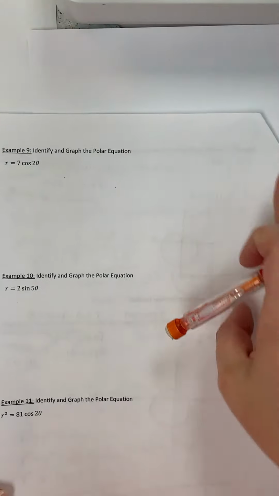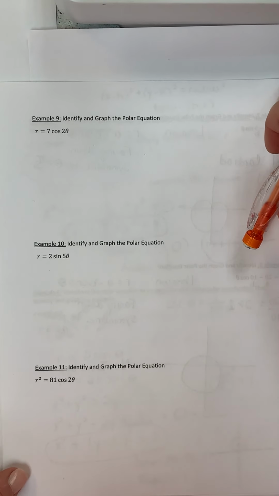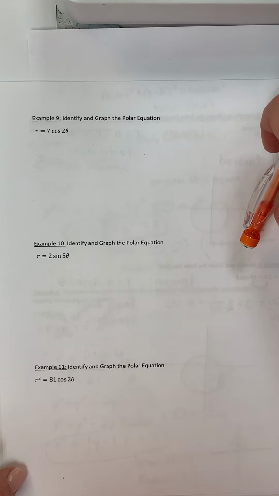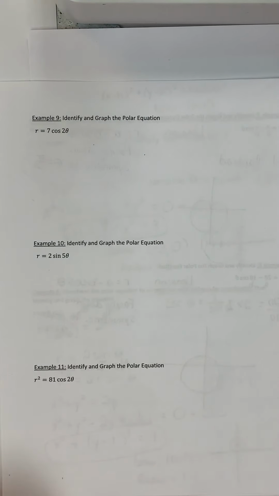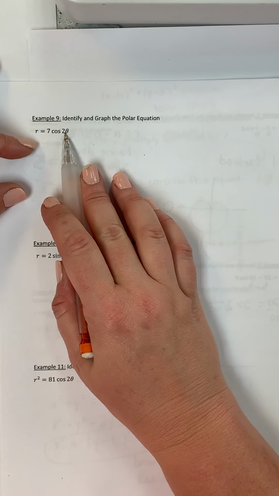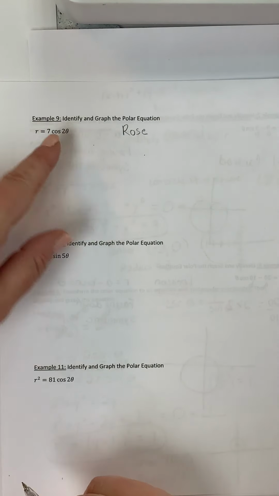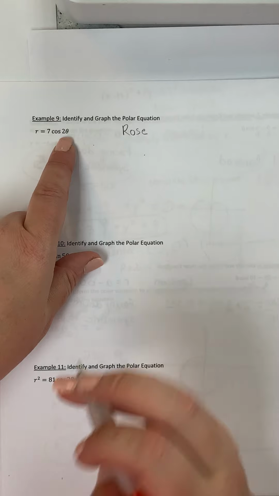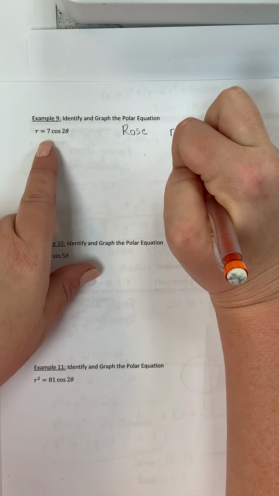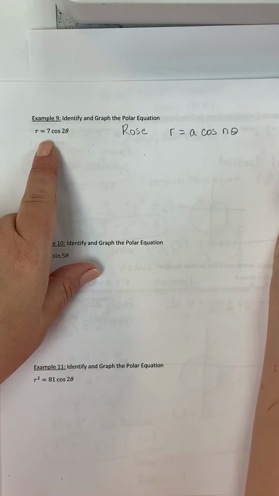All right, we've got 12 of these total, so we're moving right along. We don't have to convert these to rectangular. We simply have to identify and graph. That's it. All right, when I take a peek at number 9, at first it may look like it's a circle, but this number in front of theta means that you are looking at a rose. Okay, we have an N. So remember, in this case, I'm looking at a cosine in theta.